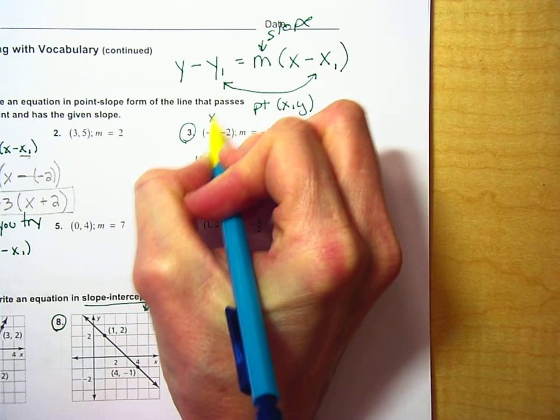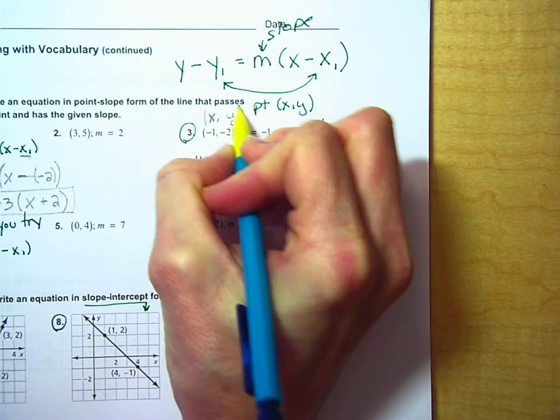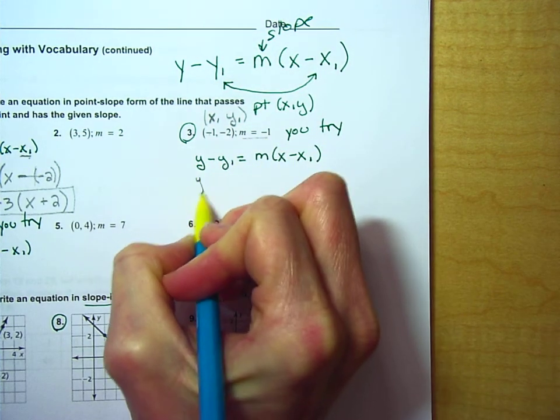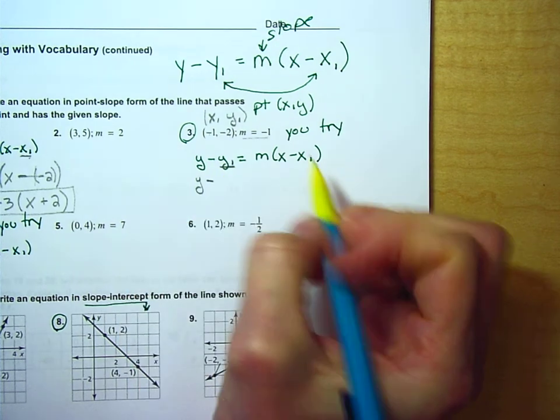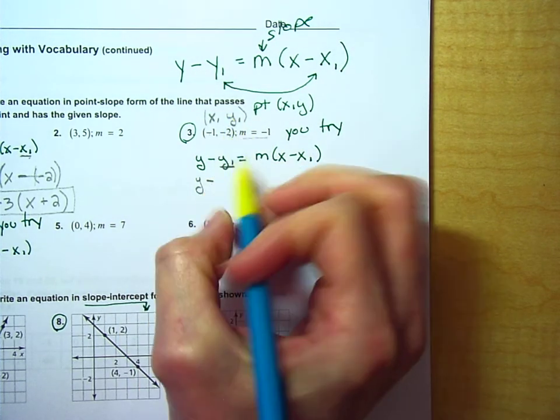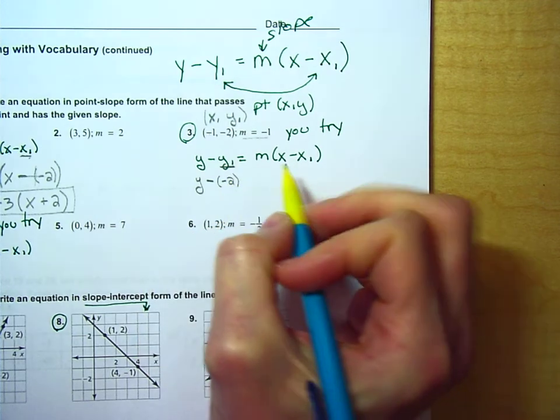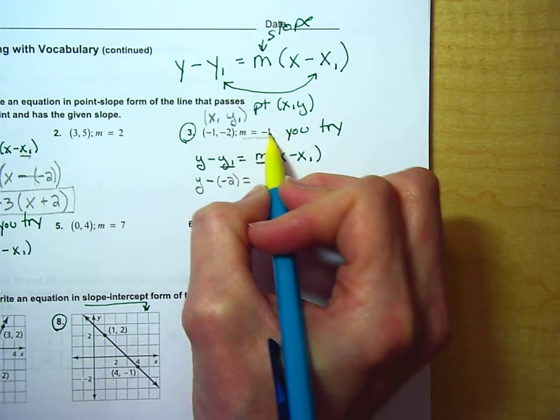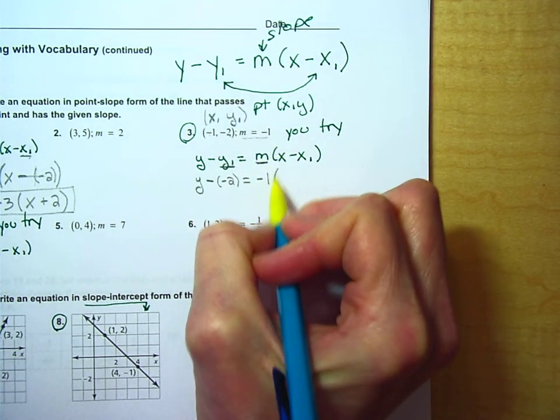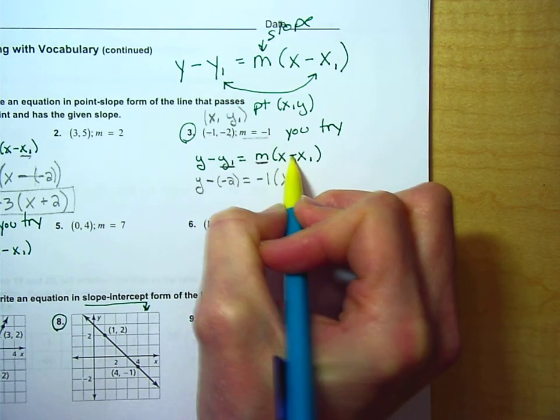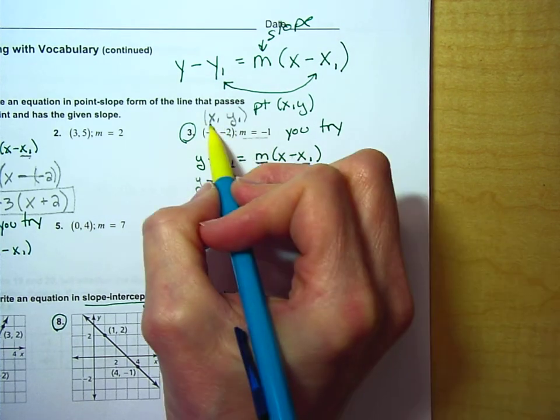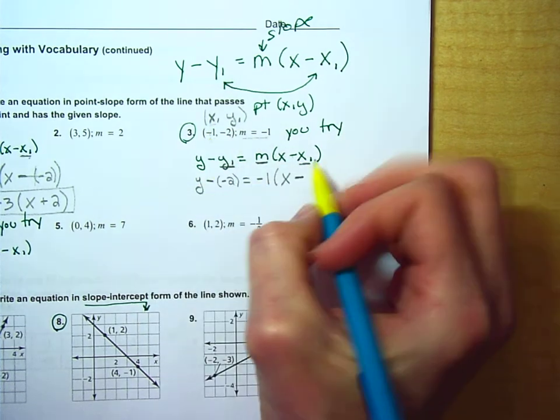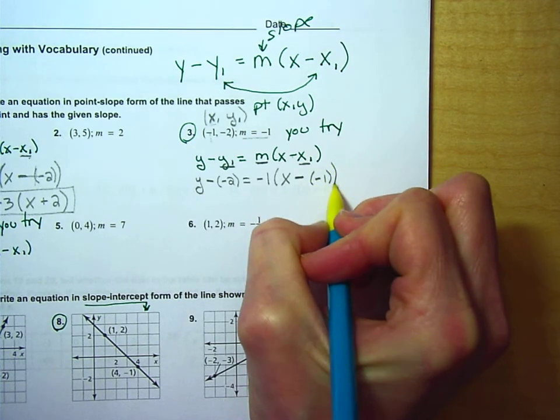Okay, if you paused this one, hopefully you labeled, this is your x1, this is your y1, this is your m. So this y and this subtract is a copy job. Y sub 1 is where I'm going to substitute in this case, my -2. Whenever you have a negative, wrap it up in parentheses. Equal sign. M, that's where I need to do a substitution, is -1. Parenthesis, plain old x, copy job, minus, copy job. X sub 1, that's where I need to do a substitution. It's -1 in this example. It's a negative, so wrap it up in parentheses.